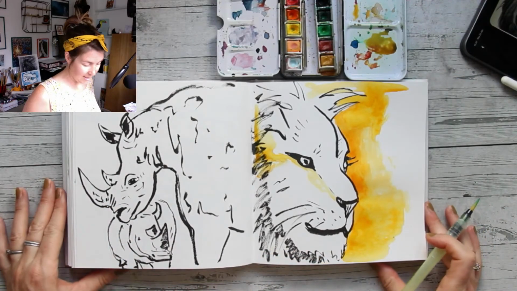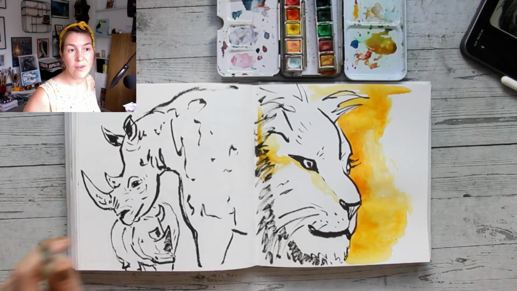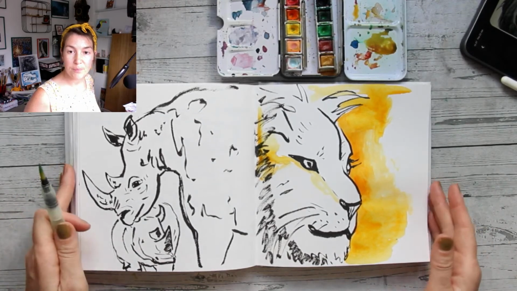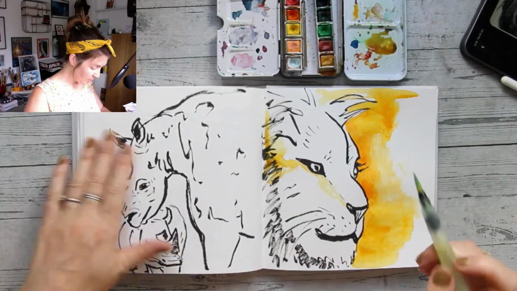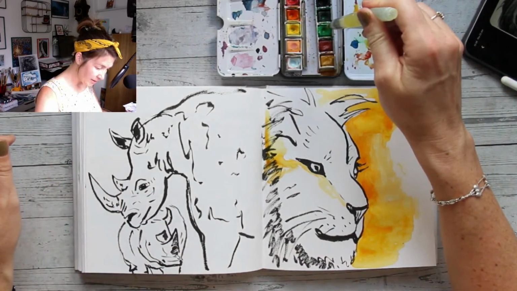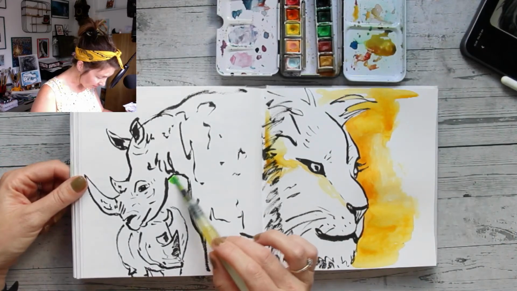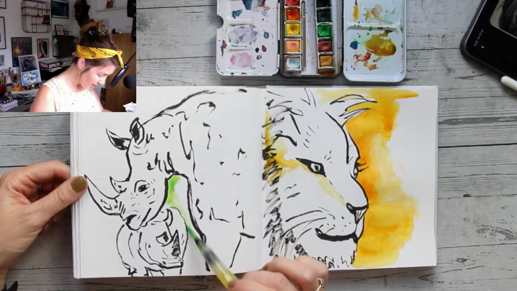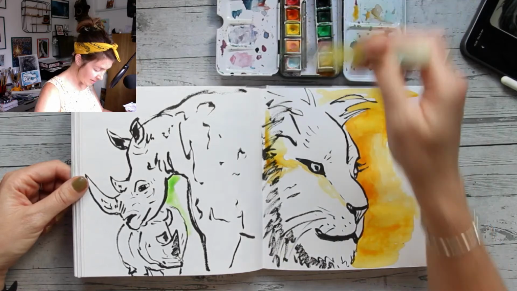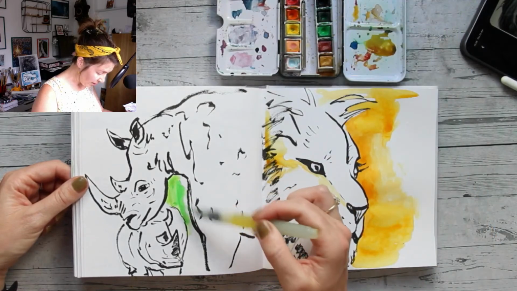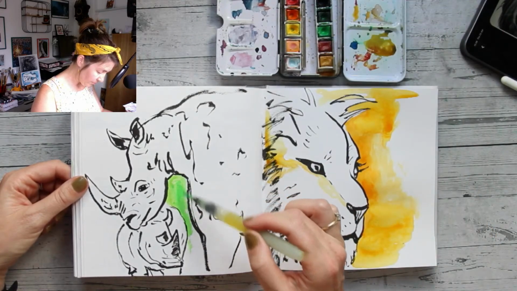If you're still sketching, that is fine. You have time to finish your sketch. So maybe I'll add a bit of green to this side. So if I add some green around these two, it will separate the two rhinos a little bit more.